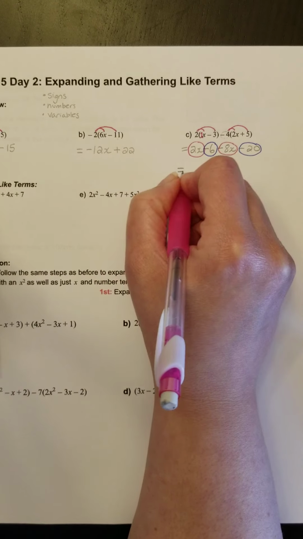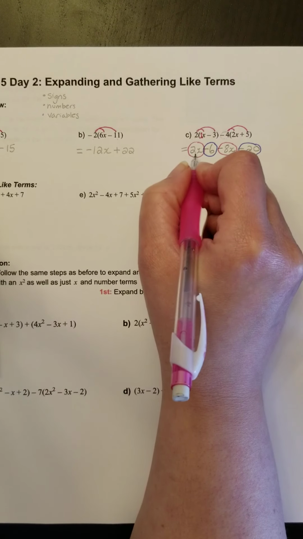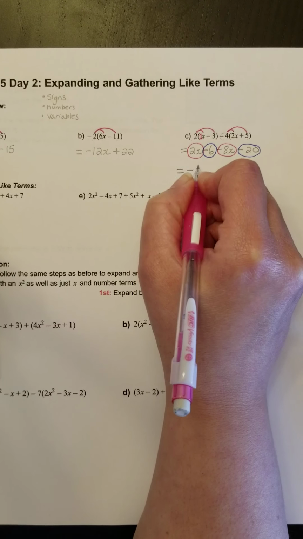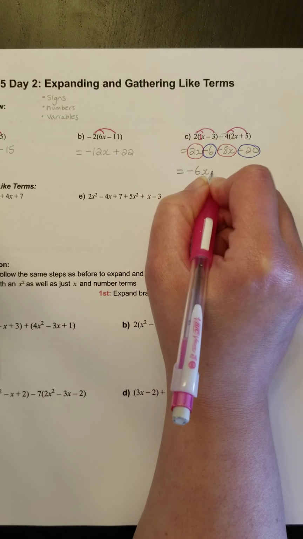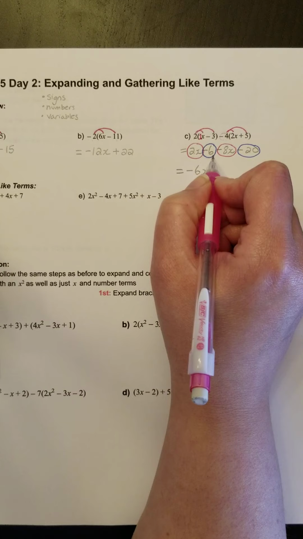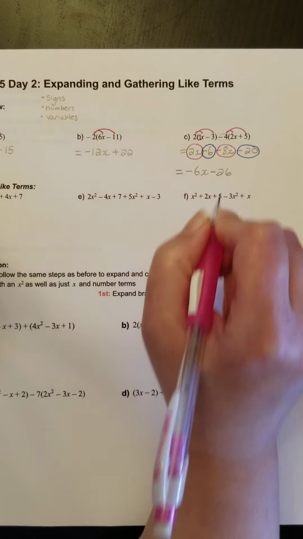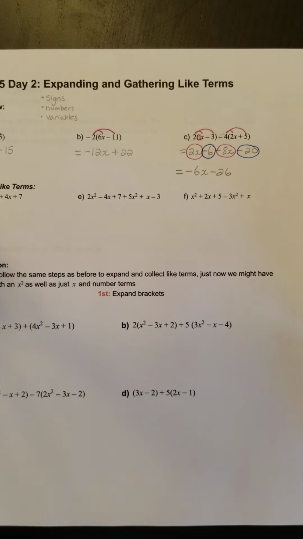When I combine those like terms or gather those like terms, 2x take away 8x. So 2 minus 8 is negative 6x. And then again, careful with your integers. Negative 6 minus 20 is negative 26.